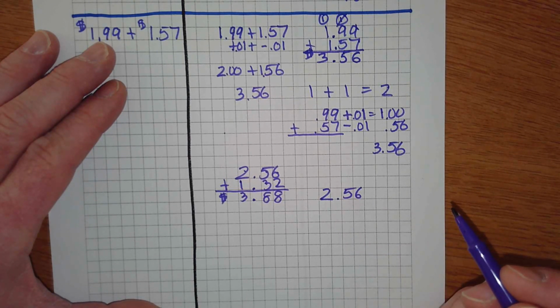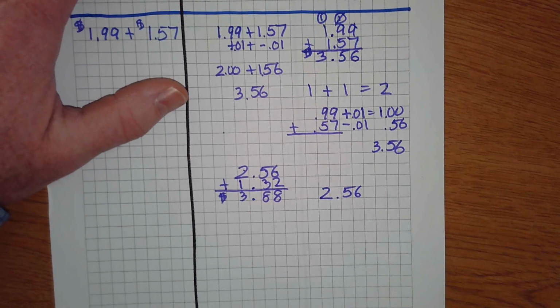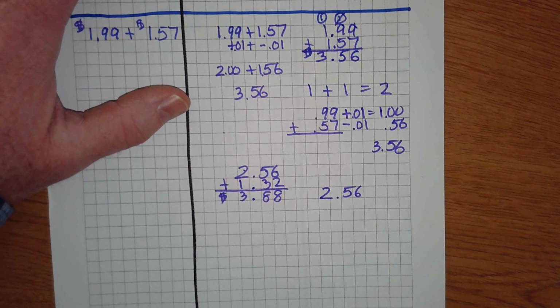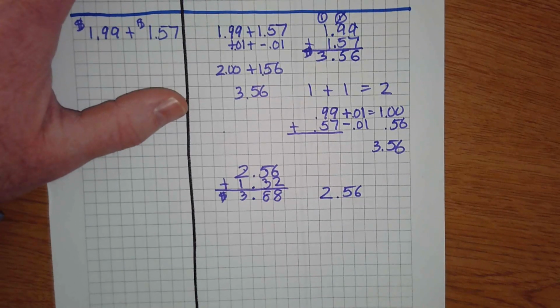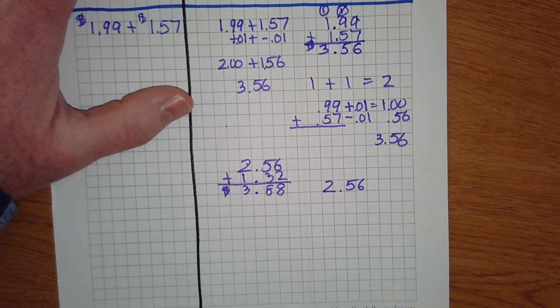Usually you would put the numbers in a whole line, but what I would do is you put the 2 in its normal spot. The 2's in the normal spot. Then the hundreds.